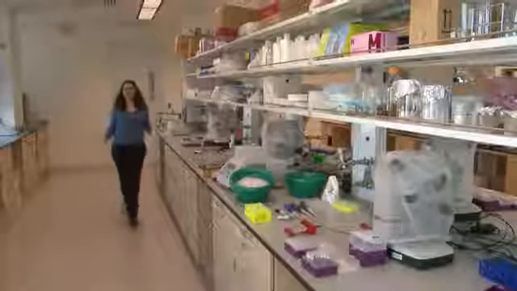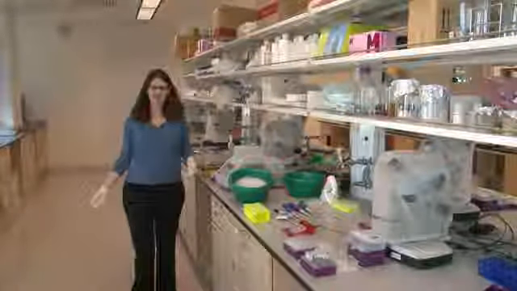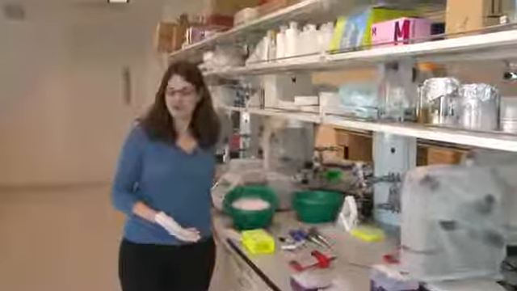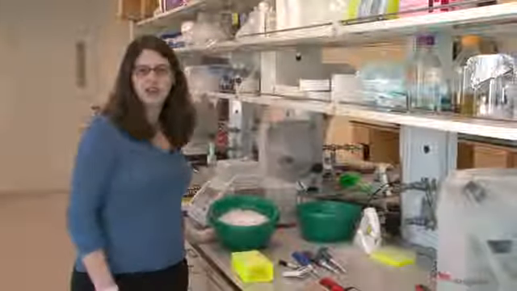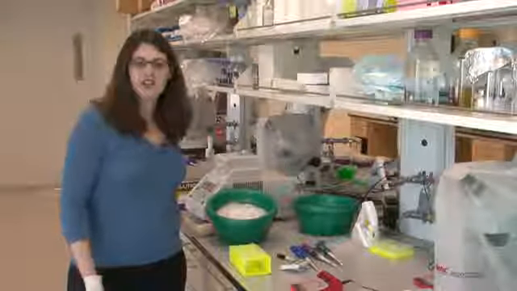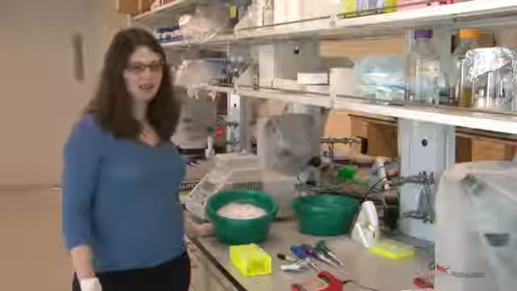Hi, welcome to my lab here at the Broad Institute. I'm going to be showing you how this process works here in lab, and here you can see the equipment that I'll be using to show you how to use gel electrophoresis to identify people based on their DNA.